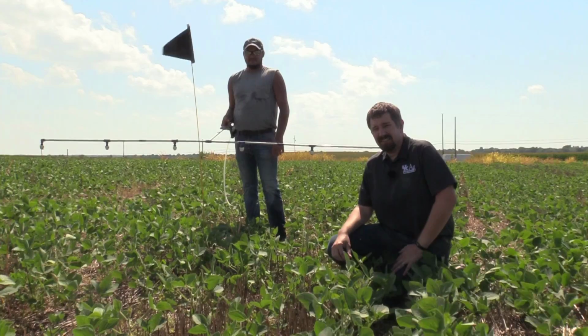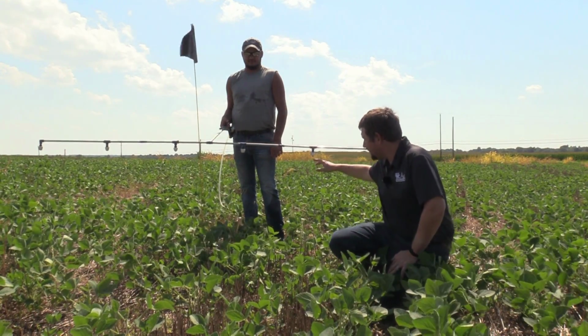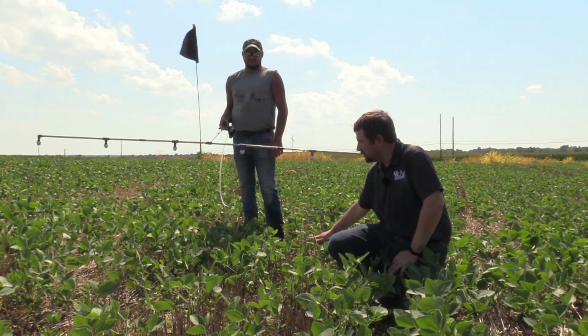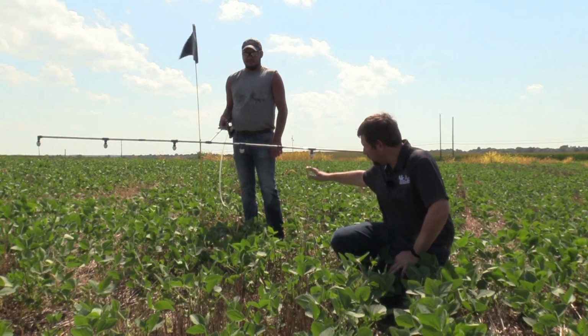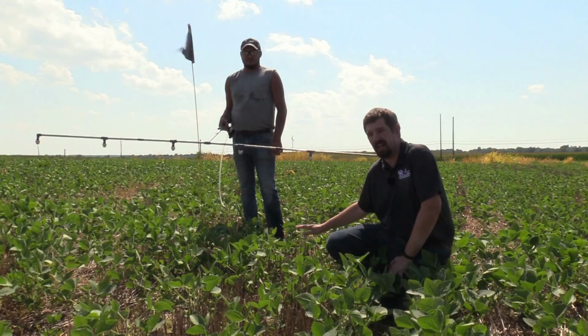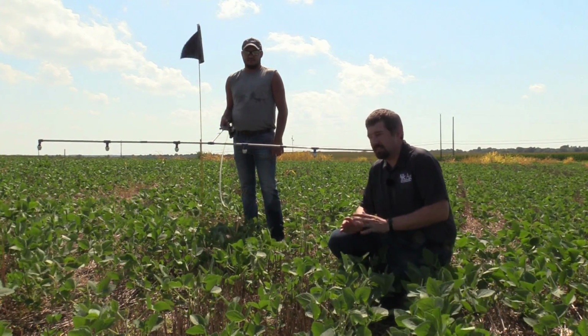All right, this is our first boom height, 18 to 24 inches. It's actually 24 inches. Because we're really looking at drift onto these soybeans, it's 24 inches above the height of the soybean. So 18 to 24 inches should be the ideal height for our boom when we're making herbicide applications. That height does 2 things for us.